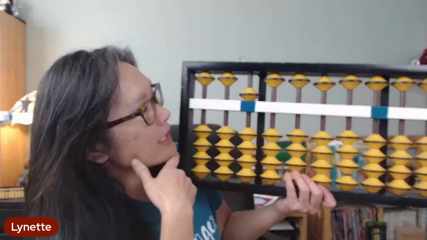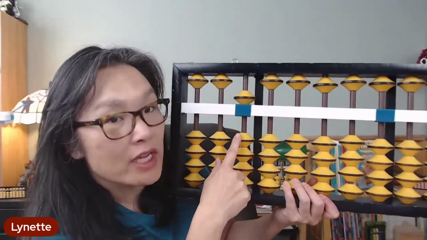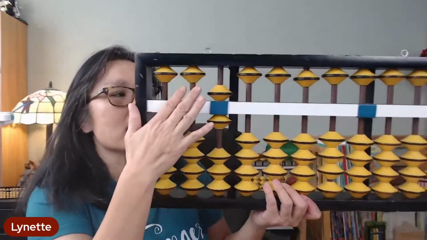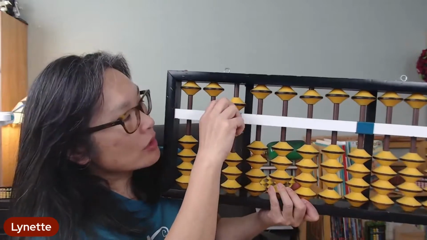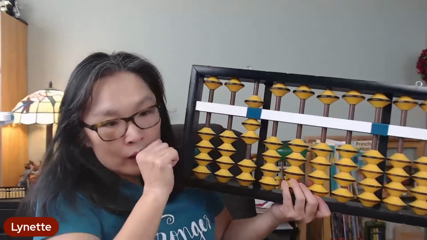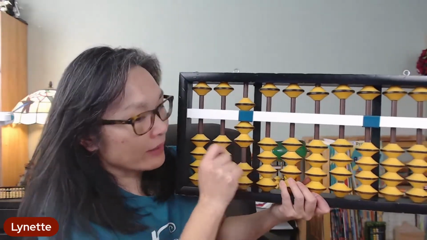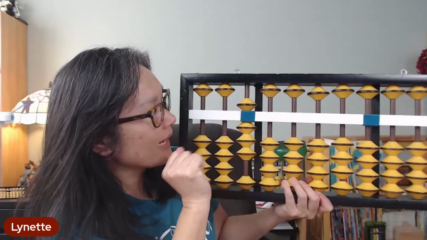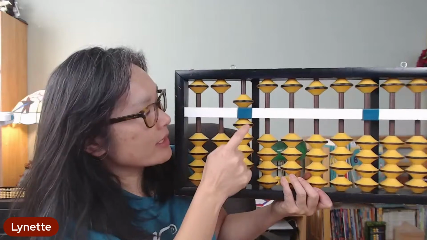Why is this interesting? It's interesting because now from the 5, we can go to 6. How do I know? Because this has a value of 5. Any top bead has a value of 5. And then 5, 6. So when we do 7, it's like this. 5, 6, 7. 8. 5, 6, 7, 8. And then 9. 5, 6, 7, 8, 9.